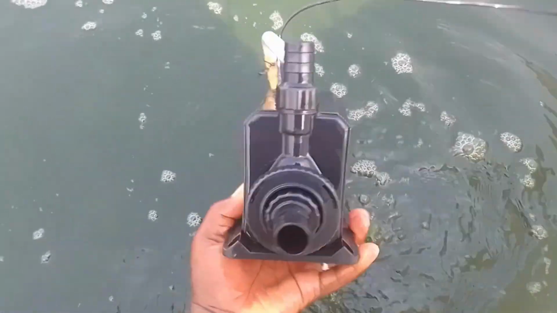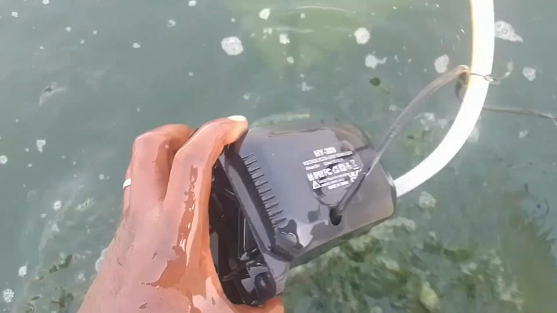The third component is the pumps. These are submersible pumps that work together with the aeration and the filtration system to make the entire system work efficiently. For instance, a single setup has two submersible pumps, one for the filtration system and the other for the aeration system. So these components work together as a complete recirculating aquaculture system.